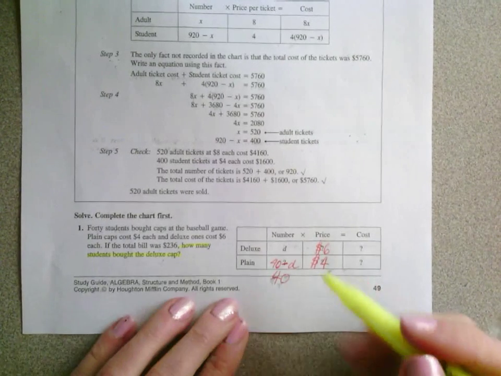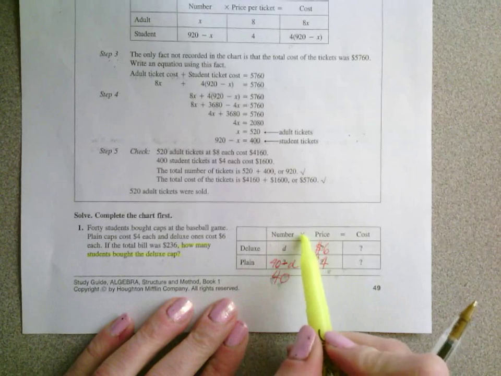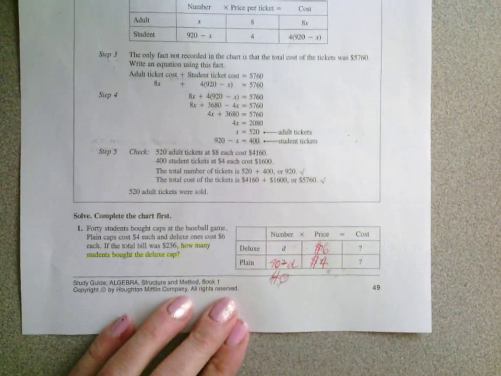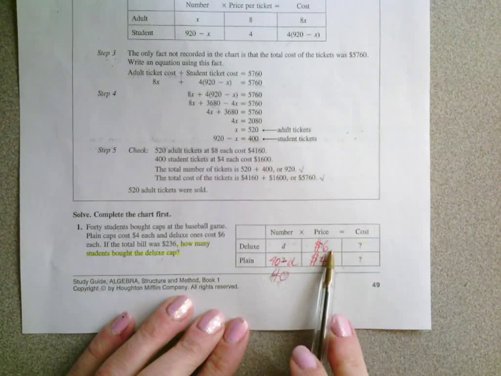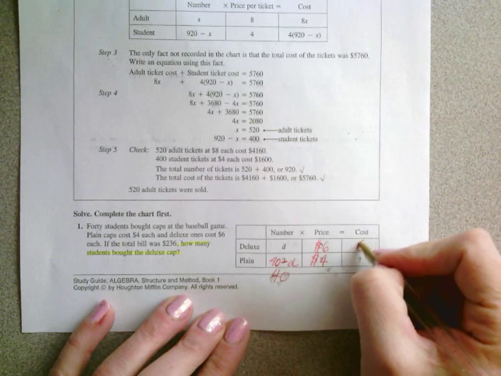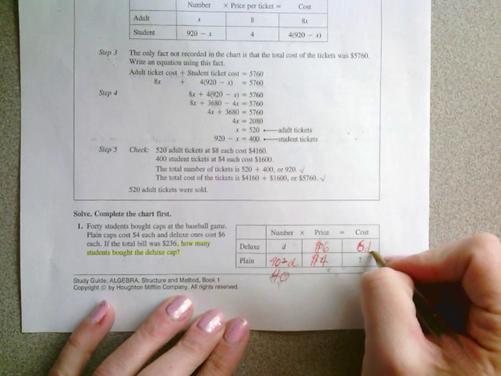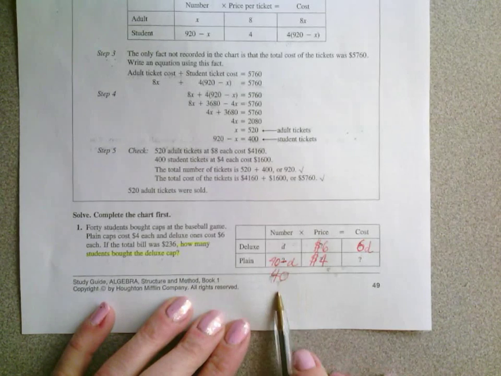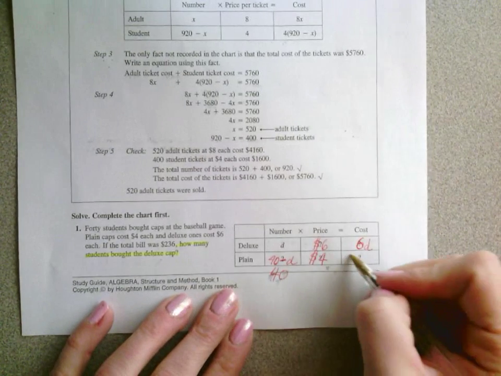Now, the product of how many and the price will give us the cost. So what is 6 multiplied by D? And $4 multiplied by 40 minus D. You can just rewrite it there.